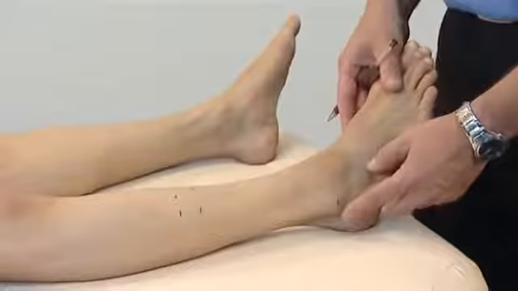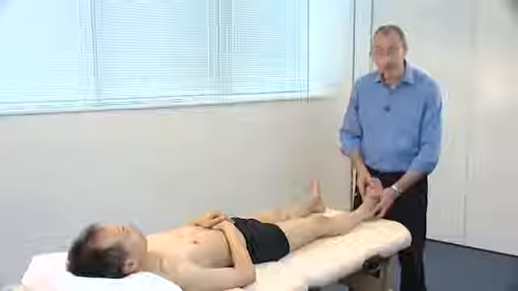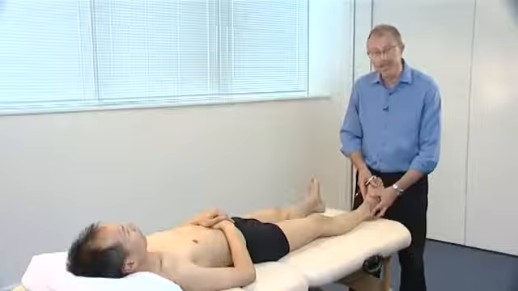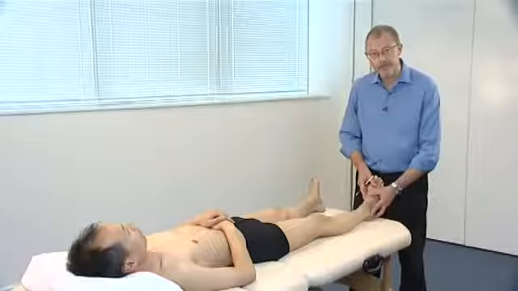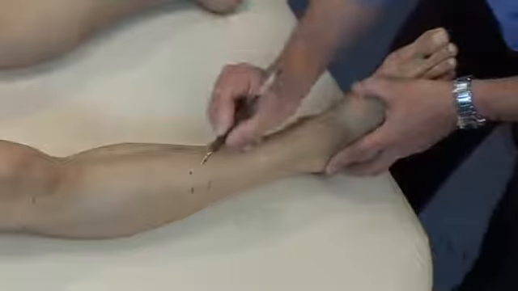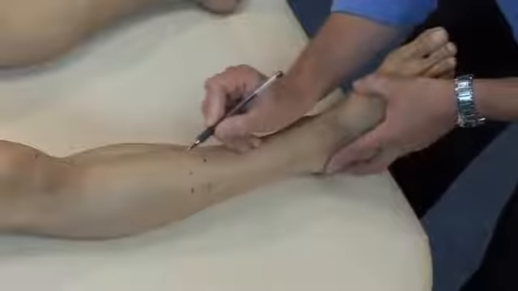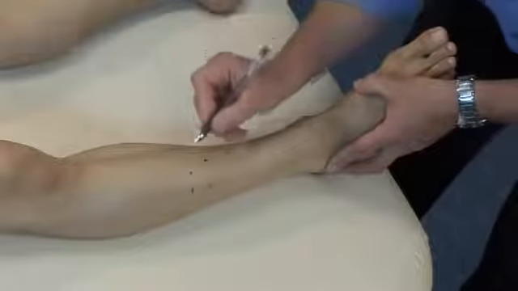Stomach 38 is located 8 cm superior to the prominence of the lateral malleolus and 1 finger breadth lateral to the anterior crest of the tibia. This makes it halfway between stomach 40 and the anterior crest of the tibia.